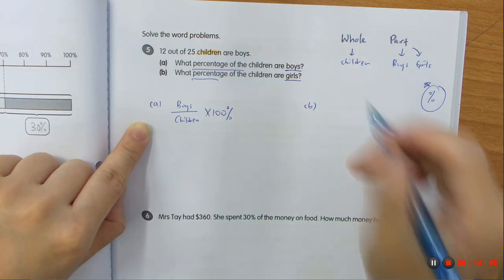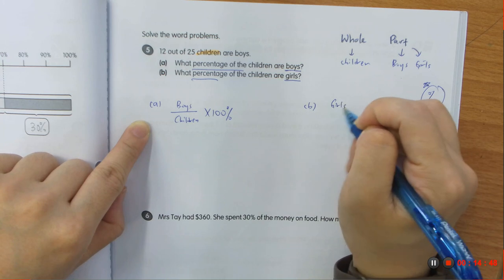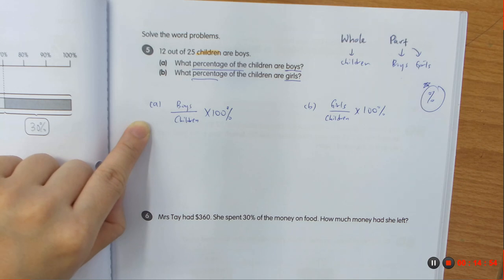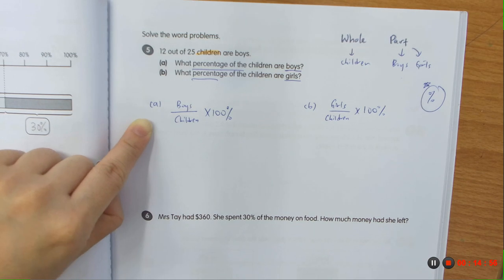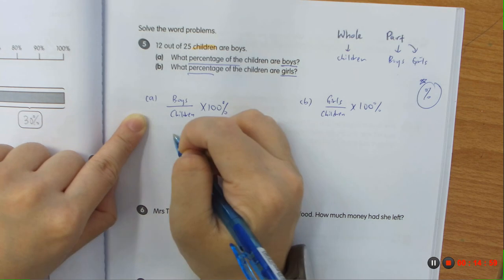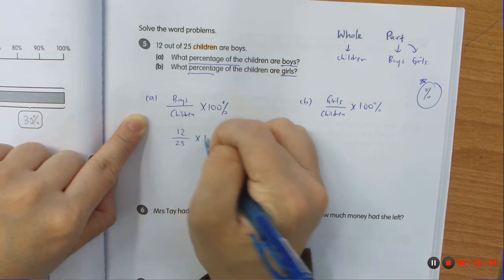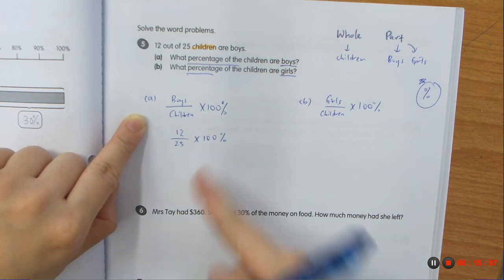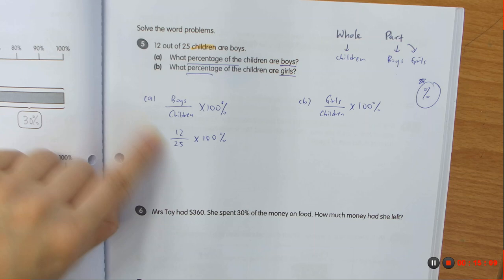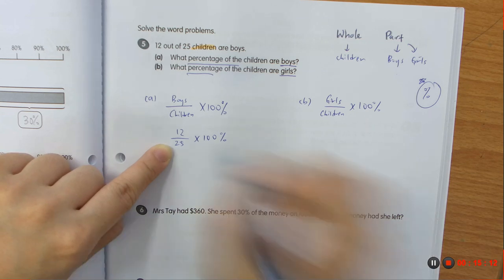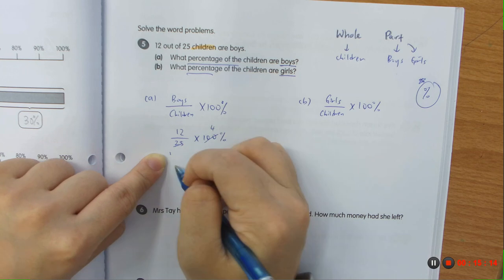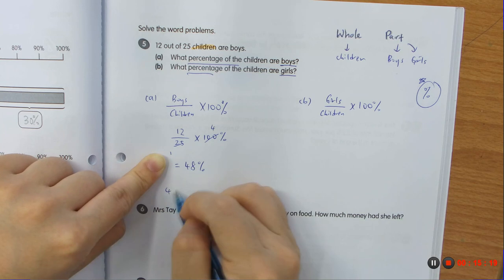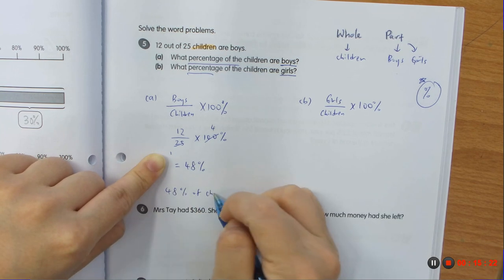then I want percentage of the girls. Out of all the children, who are the girls? Times 100%. So this is one of the most important methods. I have 12 out of 25 multiplied by 100%. I can simplify, or like how we have already solved this just now, I can convert the denominator to 100 also. I can simplify by doing this, and that will be 48%. 48% of children are boys.